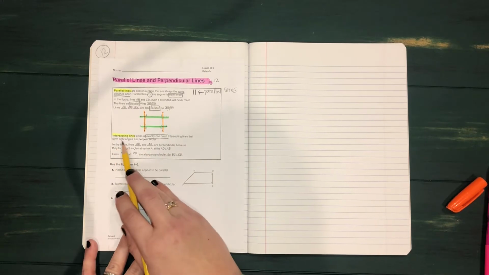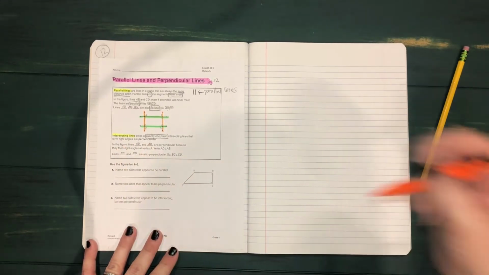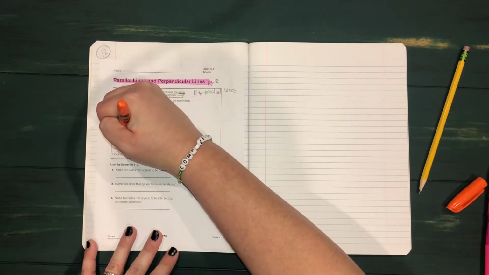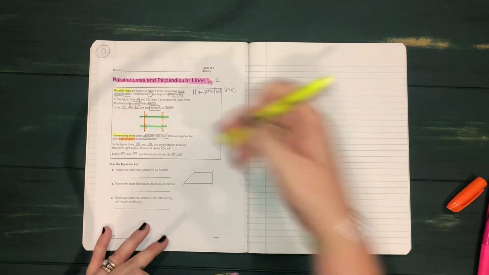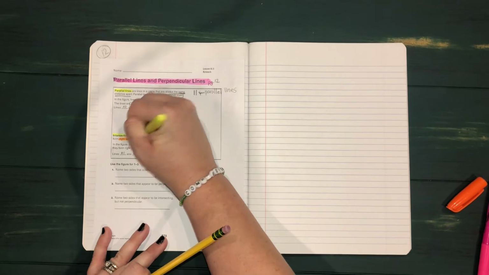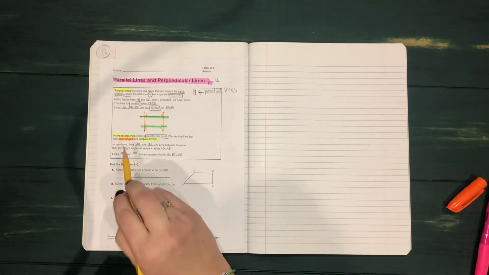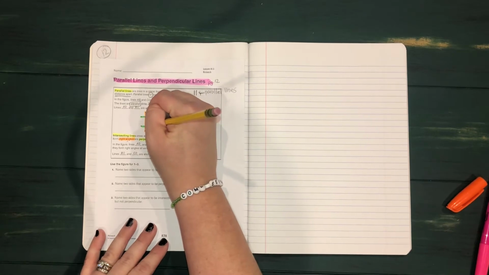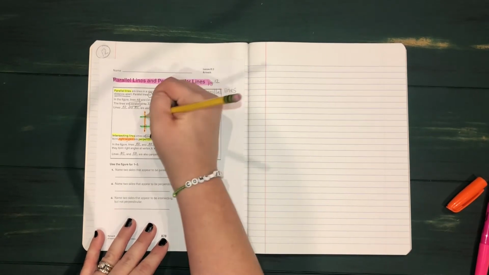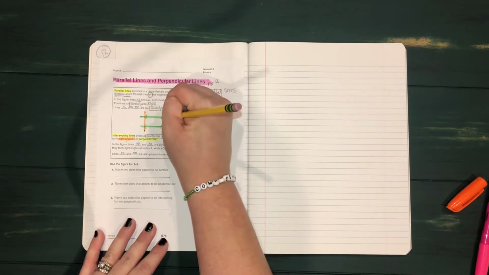Intersecting lines that form right angles, so this is going to tell me that if it actually forms a right angle, it's going to then be called perpendicular. So perpendicular means that it makes a right angle exactly, which means there's a box that can be slid to the wall, to the floor.